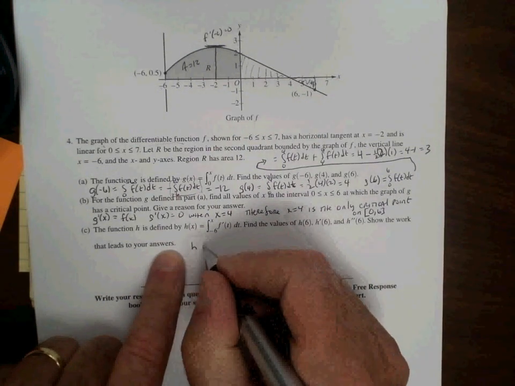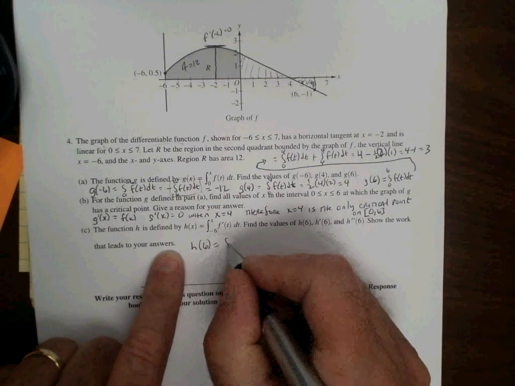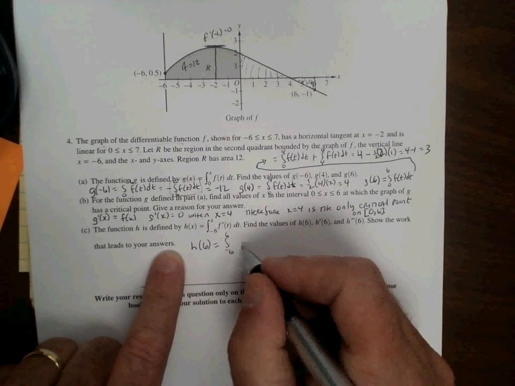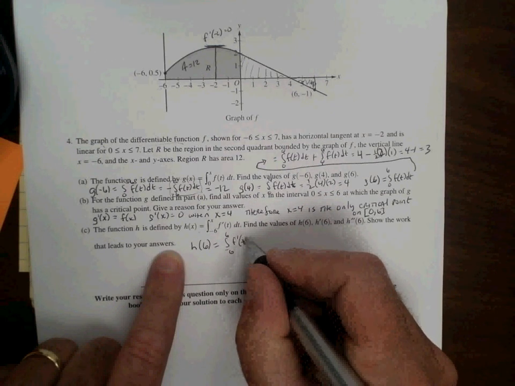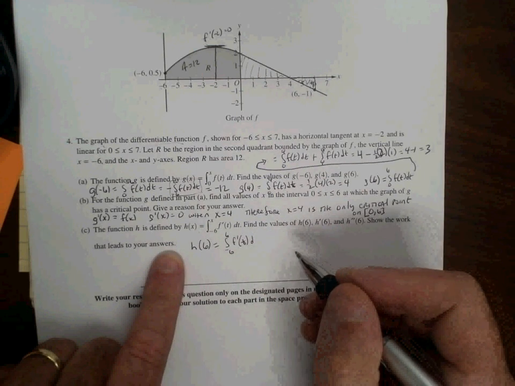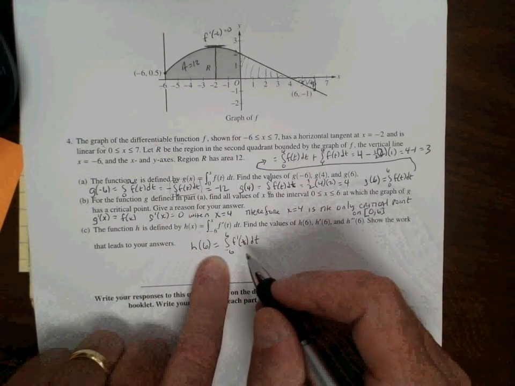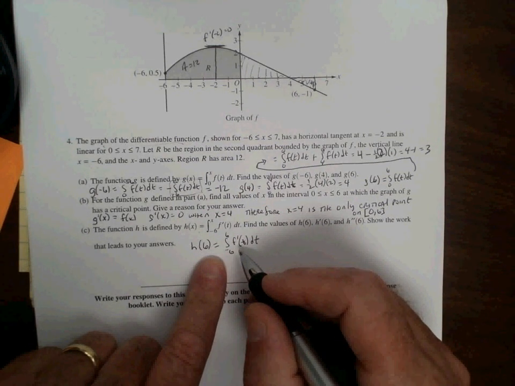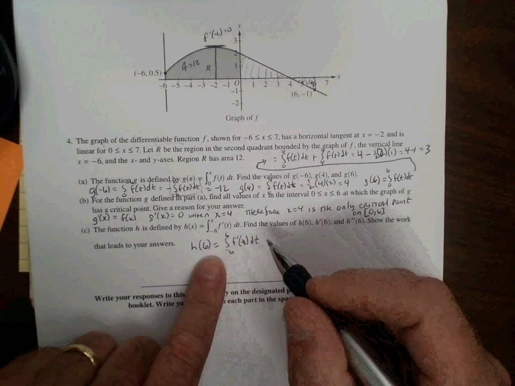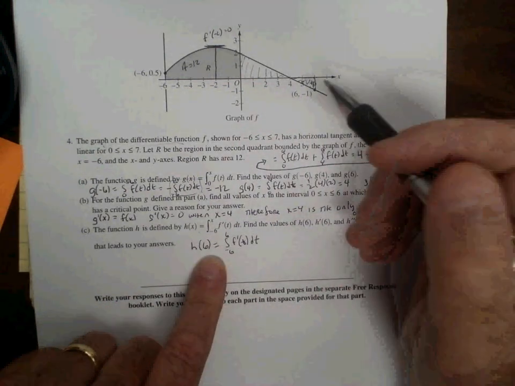So here, h of 6 is the integral from -6 to 6 of f prime of t dt.